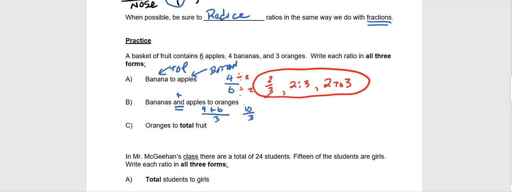Because this is a comparison of quantities, we want to see what those quantities are, even in reduced form. So we'll never take this improper fraction that we're looking at and turn it into a mixed number. So this is our final answer, 10 to 3. So we can write it with the colon, 10:3, and then with the word to, 10 to 3.